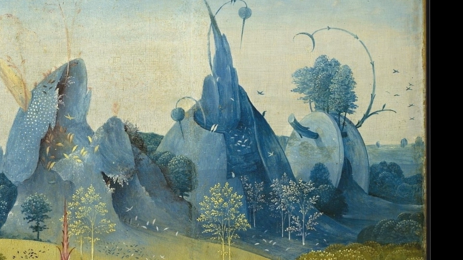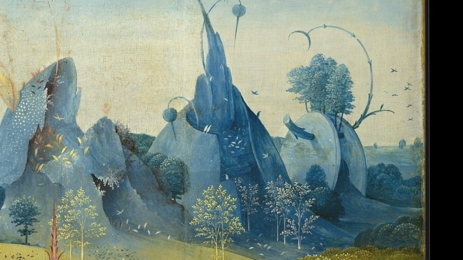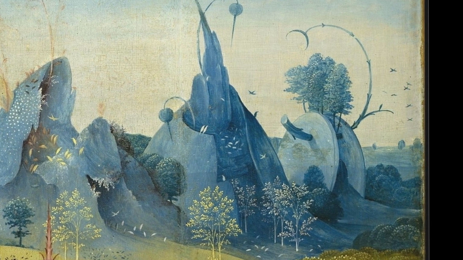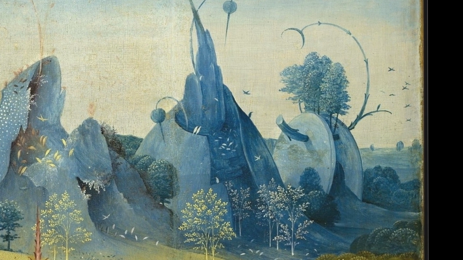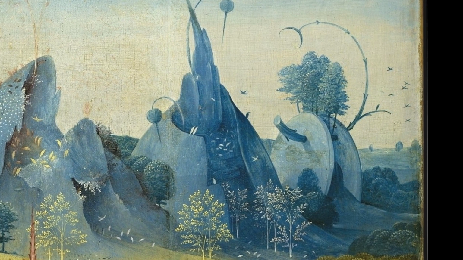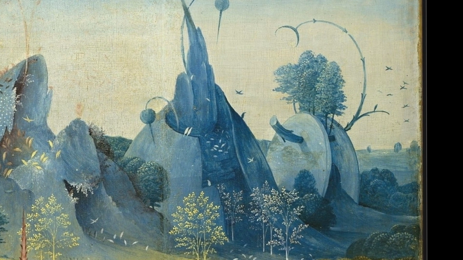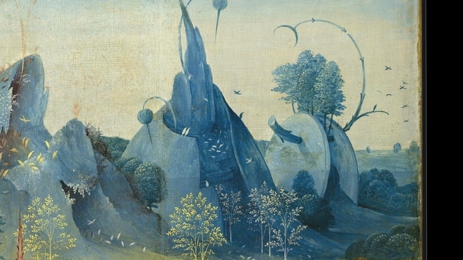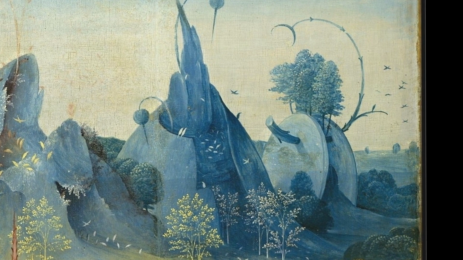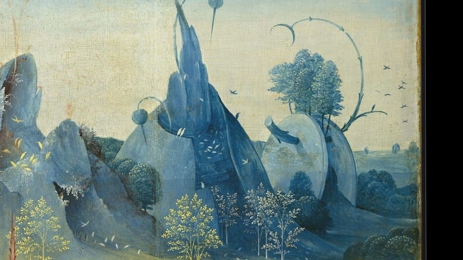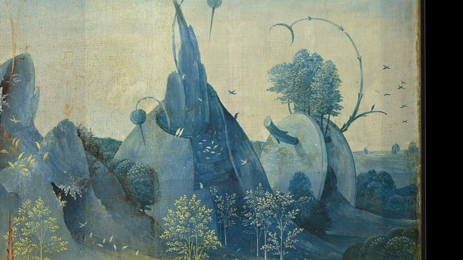In the far distance, a hill is seen, formed from 2 large circular plates of stone, held together at the top by a large curving branch from a tree. A grove of trees grows out of the top. Few birds are here seen, and those are flying in the air. Similar stylized hills are found in early Italian and Flemish painting, but here Bosch pushes the form to its limits.